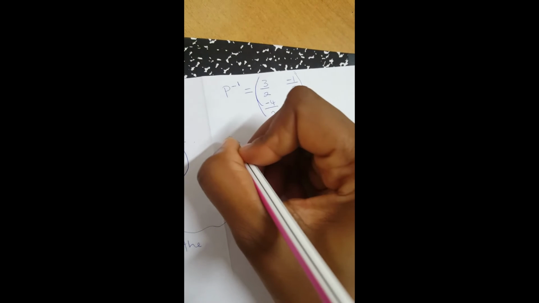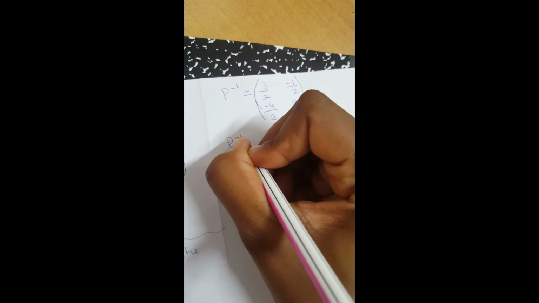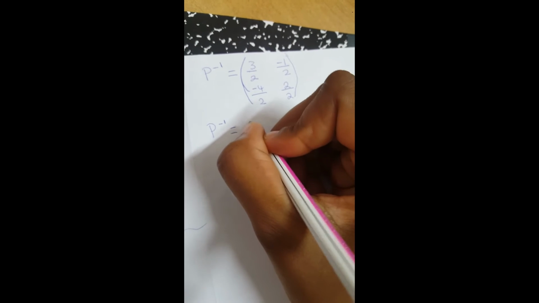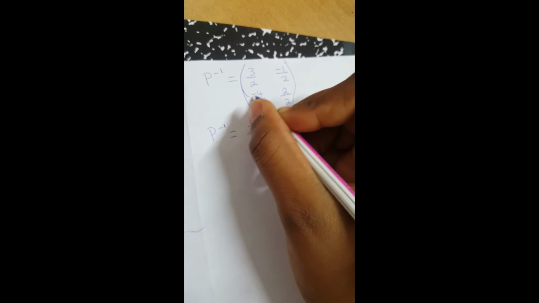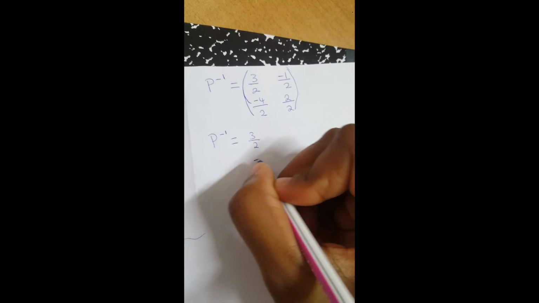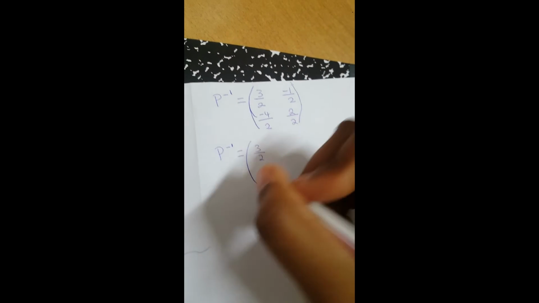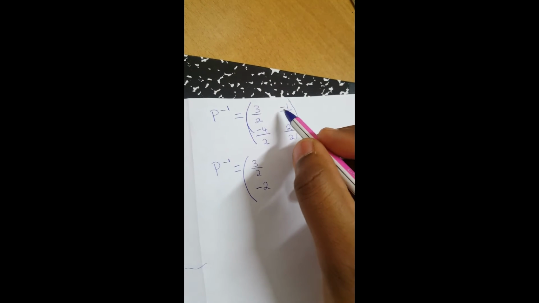Once you get to this stage, all you have to do is look to see if any can be reduced in any way. The 3 over 2, you can leave as is. -4 over 2, these can be simplified, so you're left with -2, because a negative divided by a positive is still a negative answer.